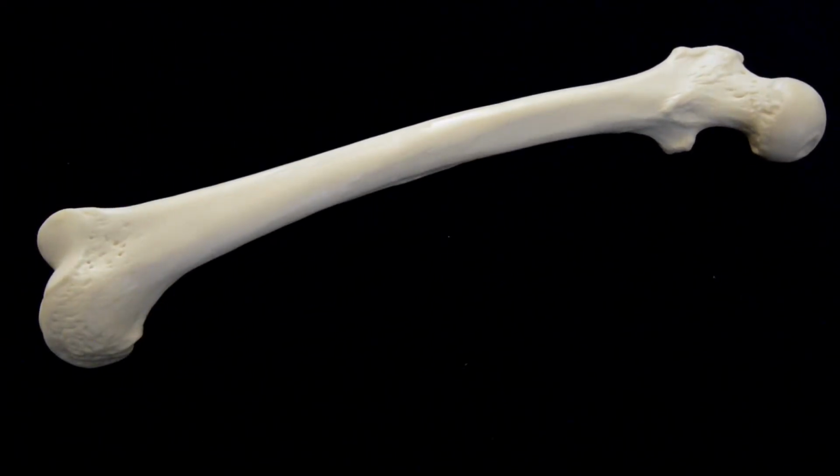As demonstrated in the video, the femur is a complex bone, and the body relies on it for vital daily activities, as well as attachment points for the ligaments of the knee.